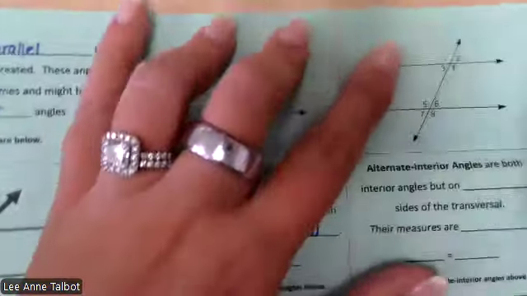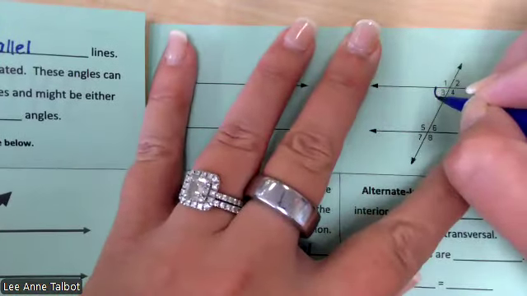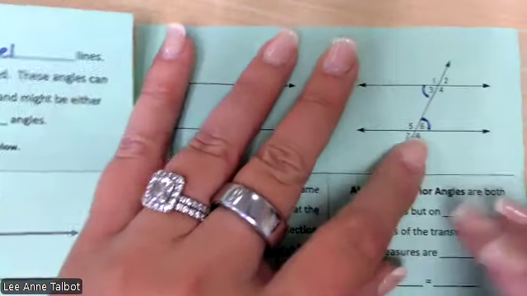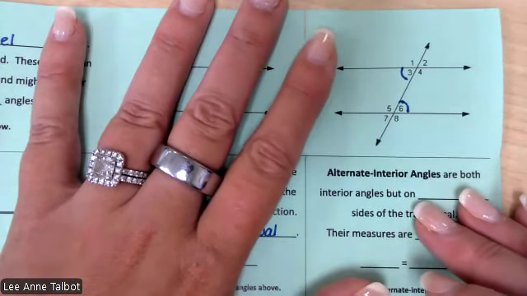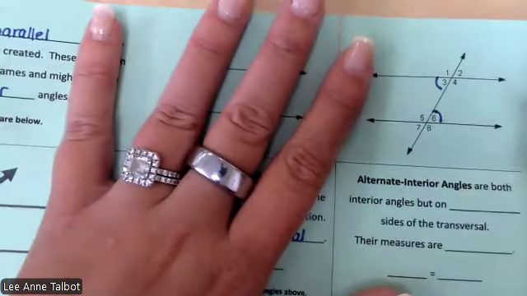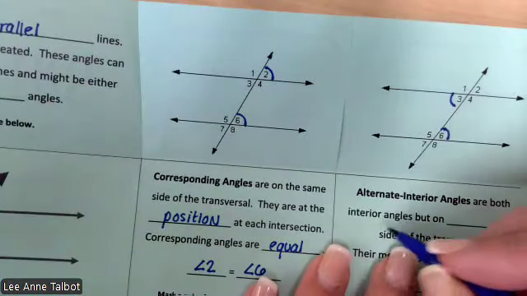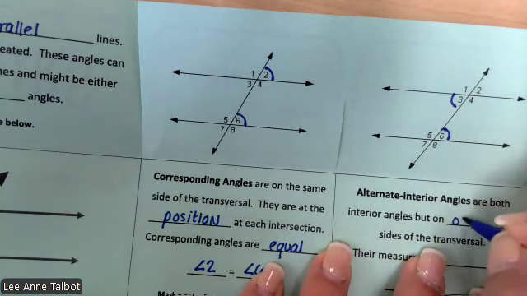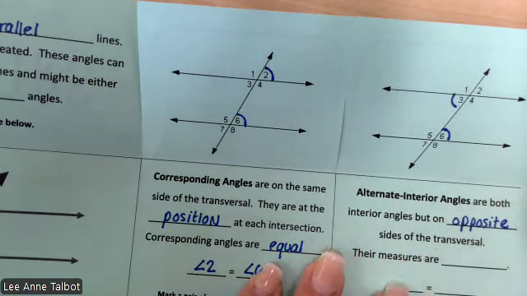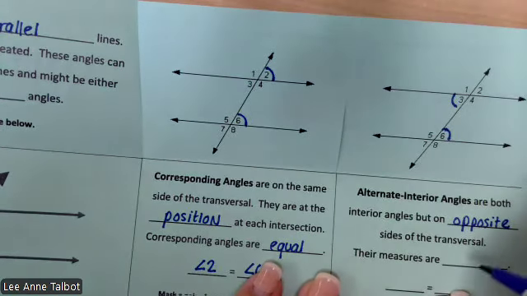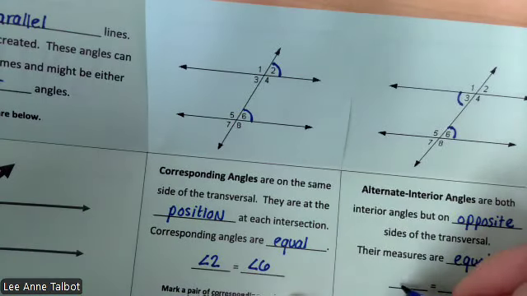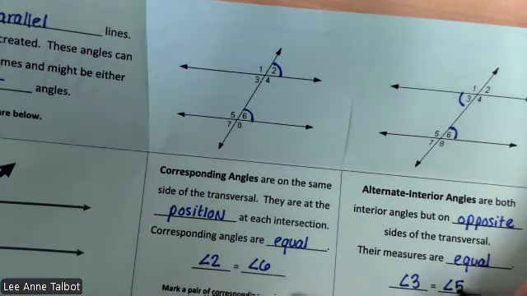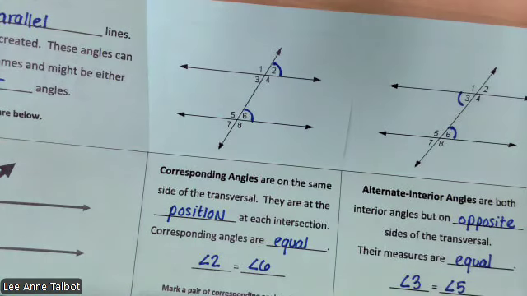Okay. Next one, alternate interior. I'm going to mark 3 and 6. There's one more pair of alternate interiors. Yes, perfect. 4 and 5. Great. Alternate interior angles are both interior angles, but on opposite sides of the transversal. Their measures are equal. Angle 3 and angle 5 are alternate interior.